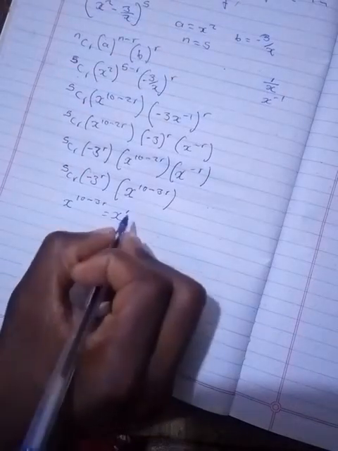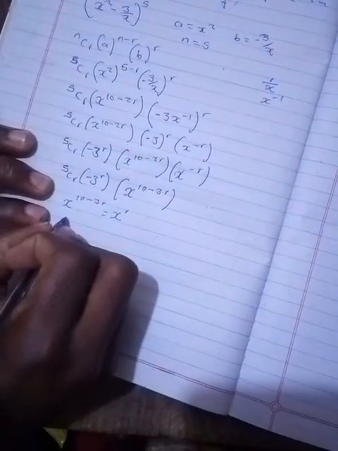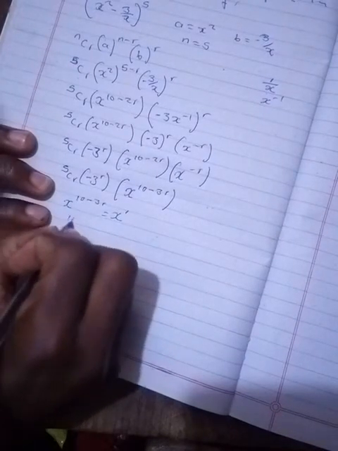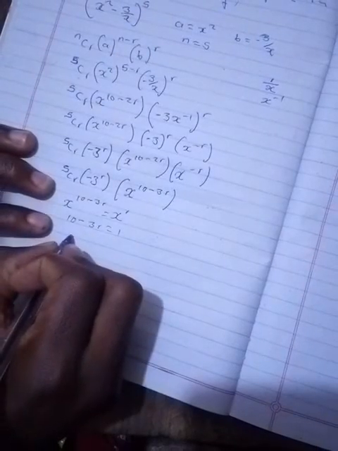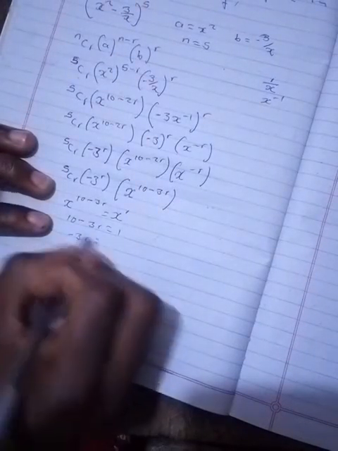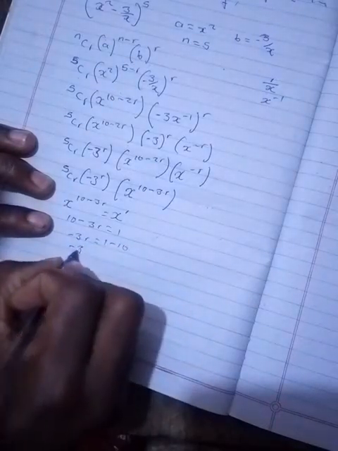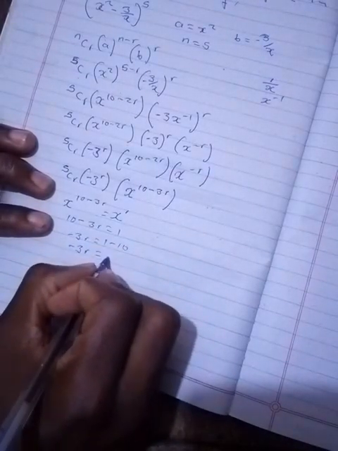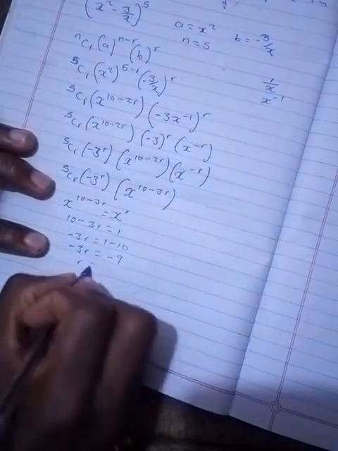So this is the power 1. So we can follow the rules of indices. 10 minus 3r is equal to 1. This will be negative 3r is equal to 1 minus 10. When we come this side, this one will give us negative 9.